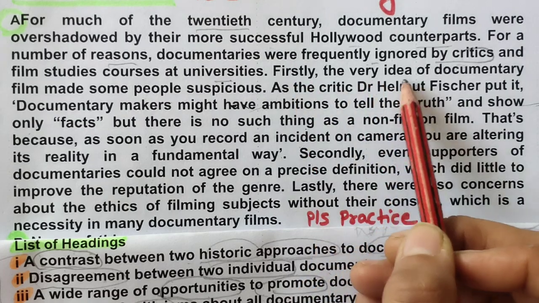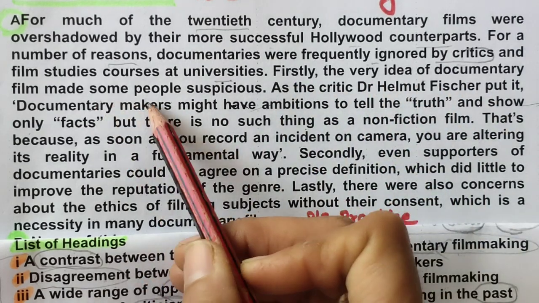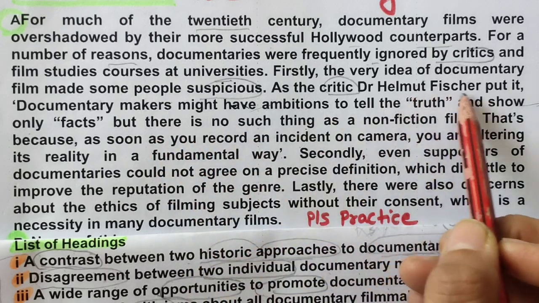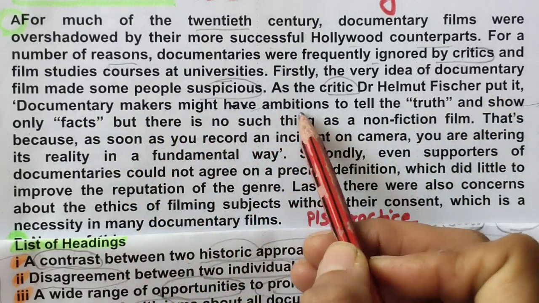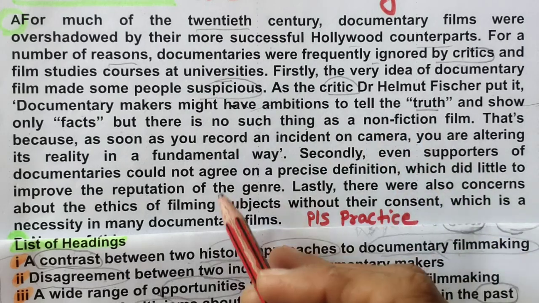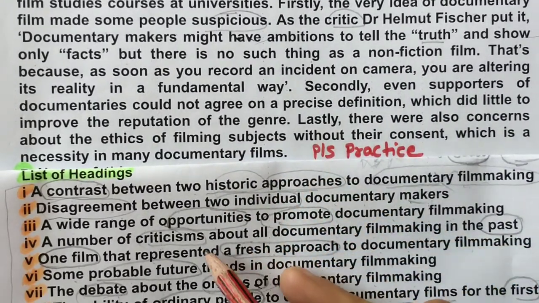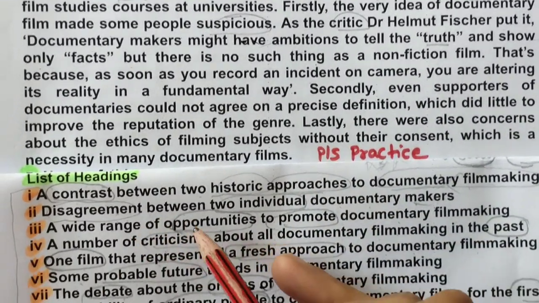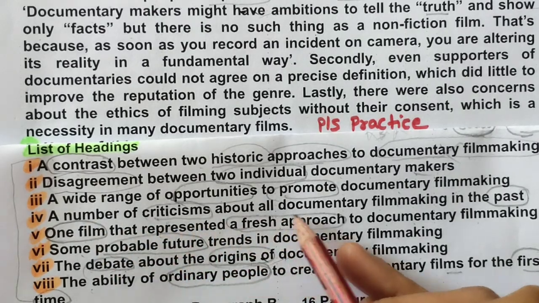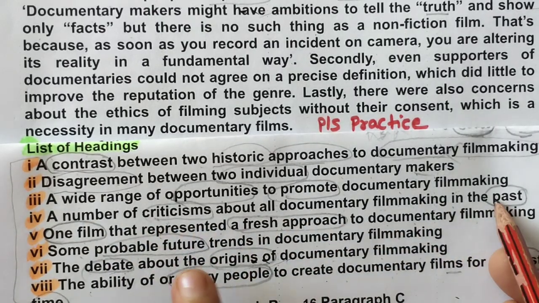Firstly, the very idea of documentary film made some people suspicious as the critics. So again, documentary makers might have ambition to tell the truth and show only fact. There is no such. So okay, so critics word we have come across. Let's read critic kind of thing was there. A number of criticism about all documentary films in the past.